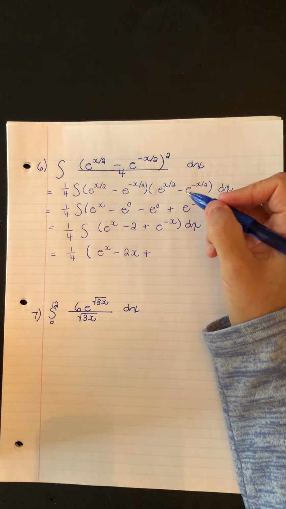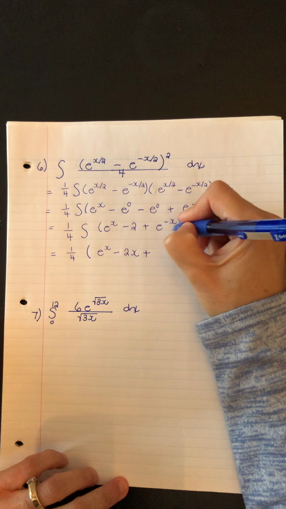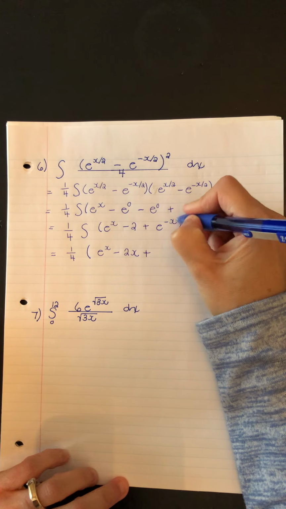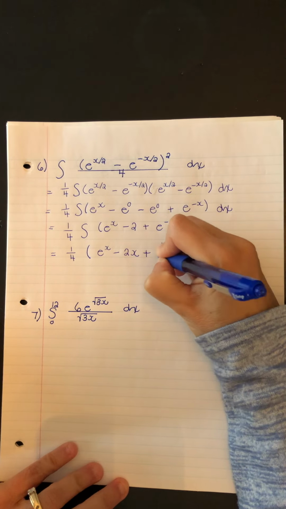Okay, lastly, we have this plus sign, and we're integrating e to the negative x. So we remember example 1 today. We simply have to note that the derivative of this exponent is -1. So we're going to have 1 over -1 e to the negative x. Remember problem 1? It was e to the 5x. The integral was 1 over 5 e to the 5x.